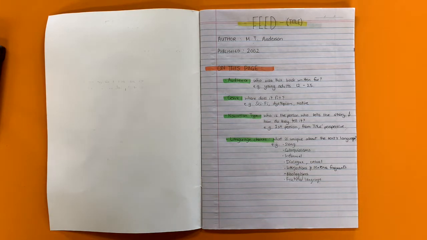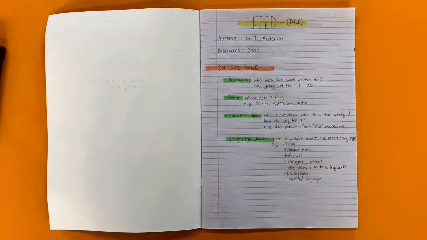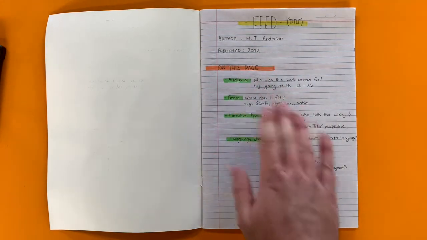And what language choices has the author made in writing the story? In this example, think about what is unique to the text language. What sets this text apart from all the other ones that you may have read or have heard about? An example here for Feed would be slang, colloquialisms, informal language, casual dialogue, interjections and sentence fragments, neologisms, and fractured language. They're all examples of the language choices that have been used by the author in Feed.